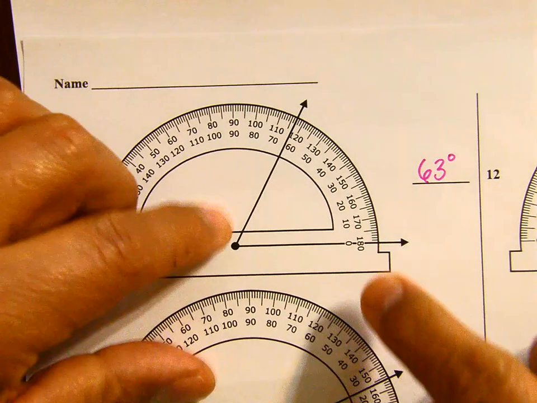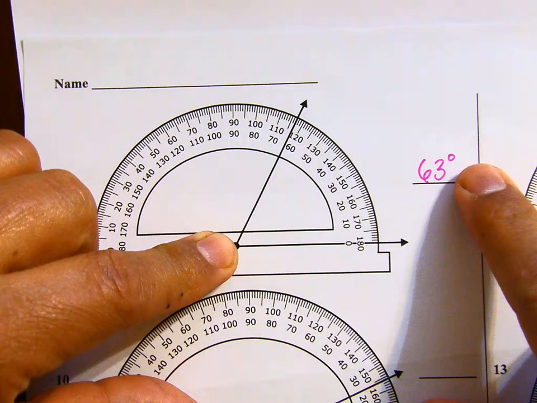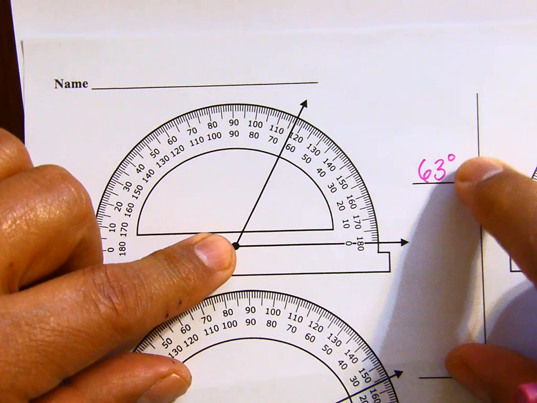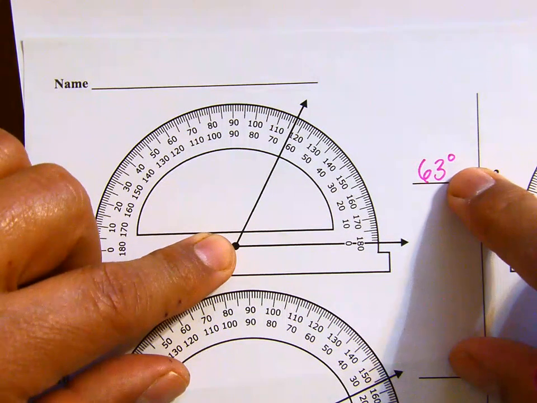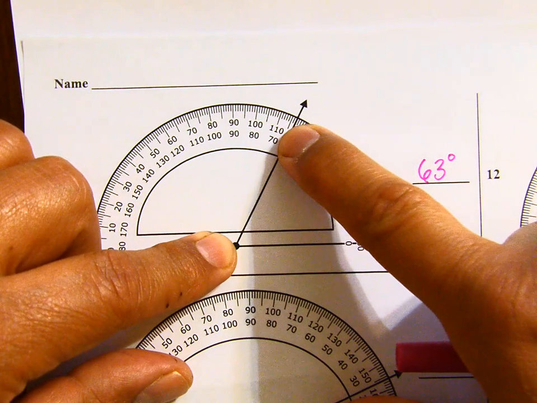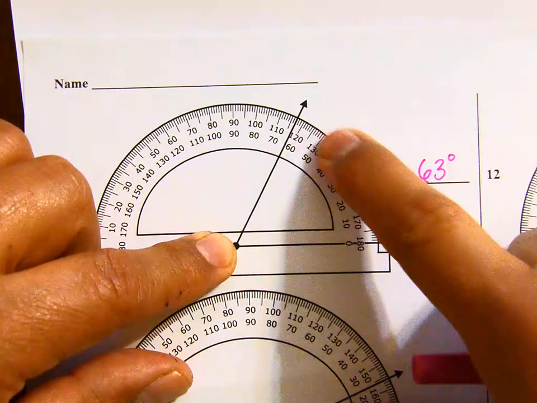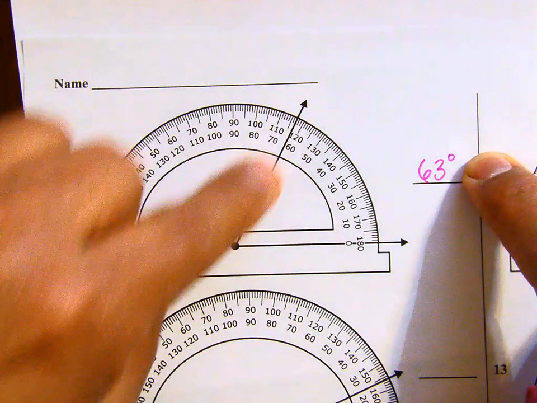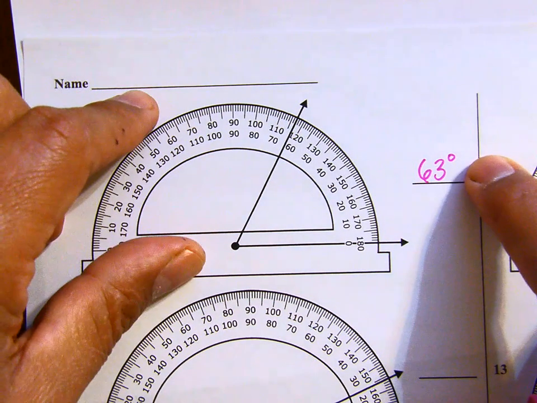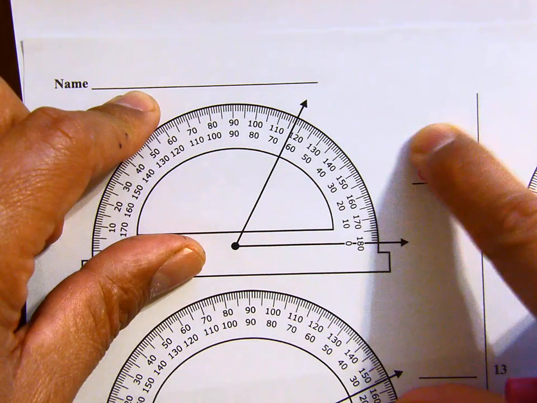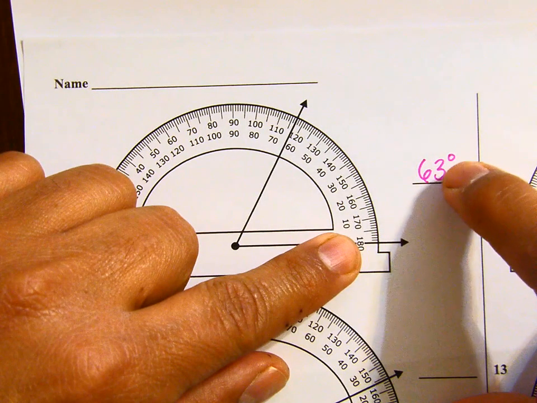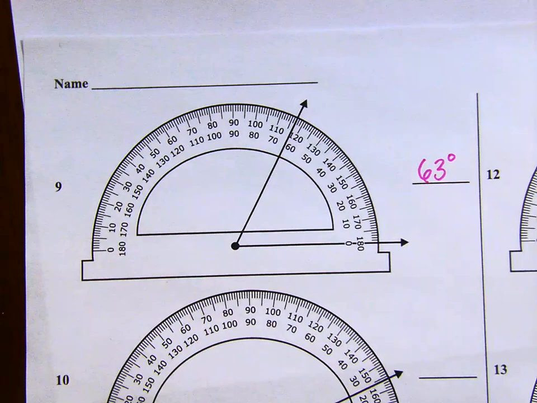Now, if this is an acute angle, the 63 degrees makes sense. It does because acute angles are less than 90 degrees, and 63 is less than 90 degrees. Now, if I had gone through the outer scale and put 110, 115, 116, that would not make sense because this is an acute angle. It should be less than 90 degrees, and 116 is greater than 90 degrees. So if we look at the measure and look at our angle, they make sense. An acute angle is less than 90 degrees. This is 63 degrees. That makes sense.